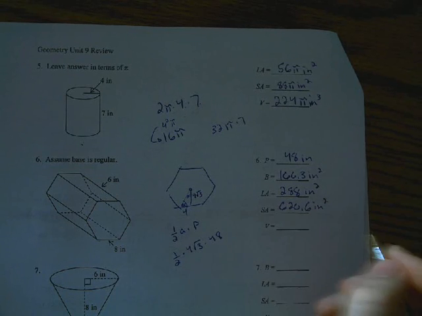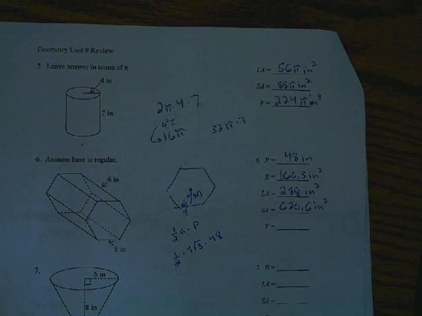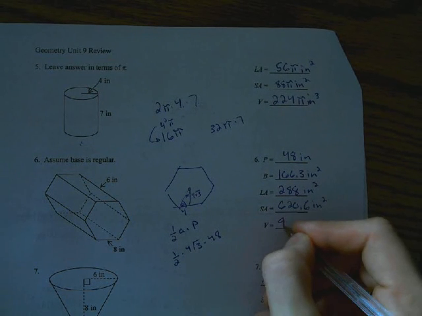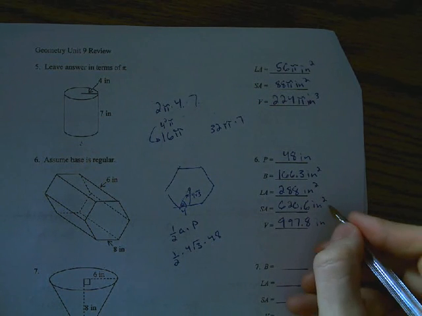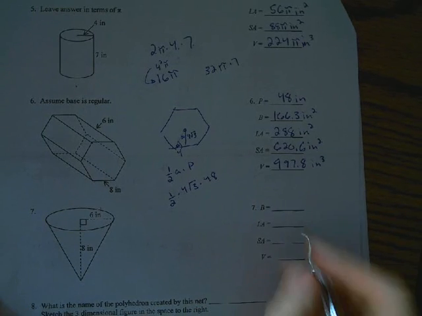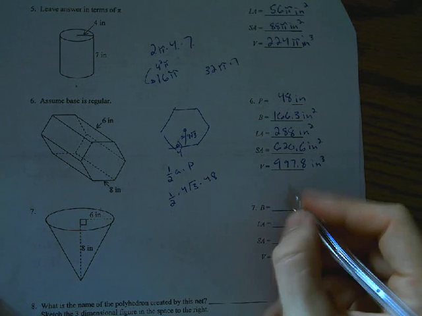Volume, base times height. So I've got 166.3. I'm going to multiply that by 6. So 997.8 inches cubed for my volume.